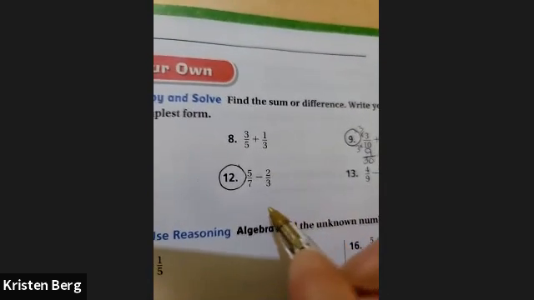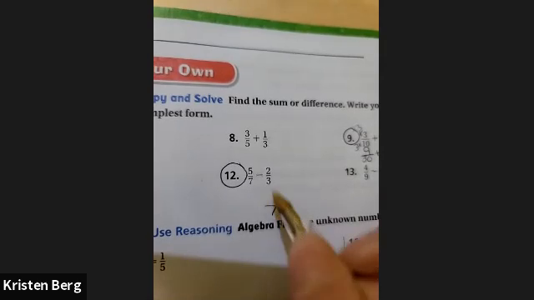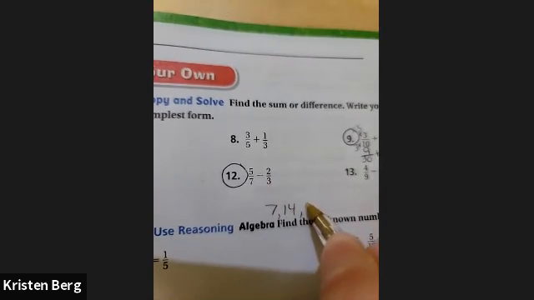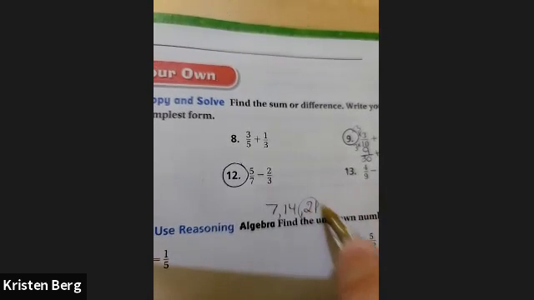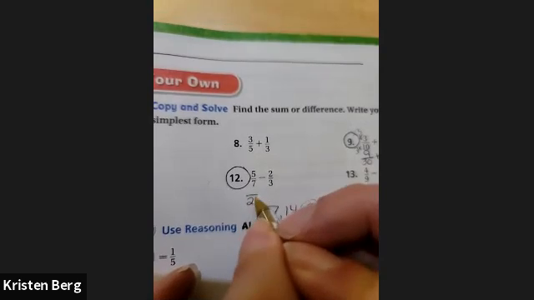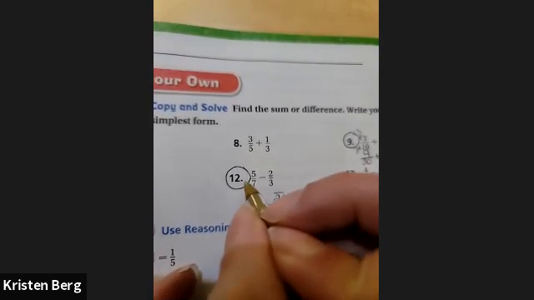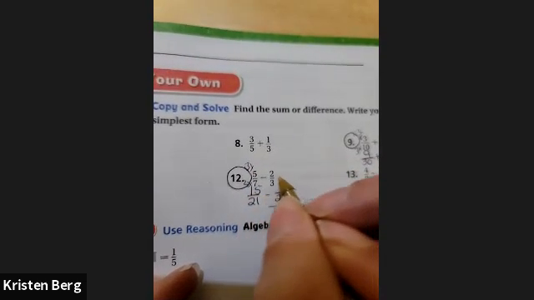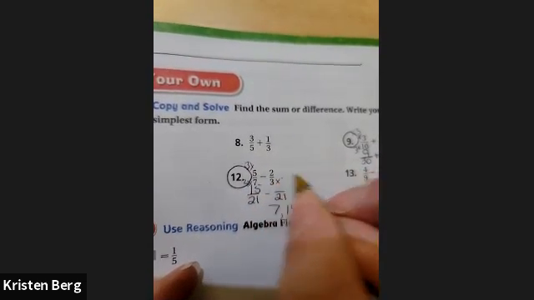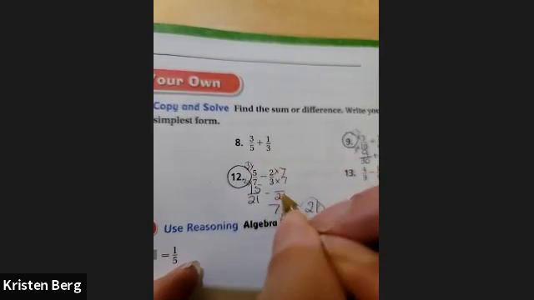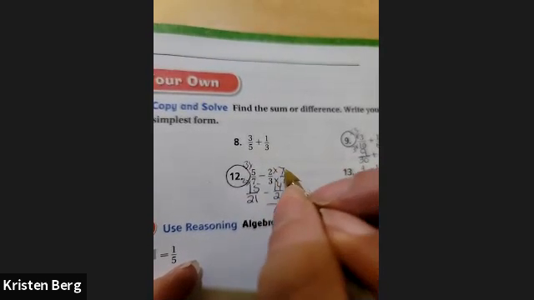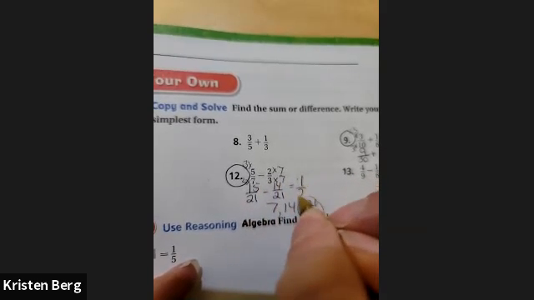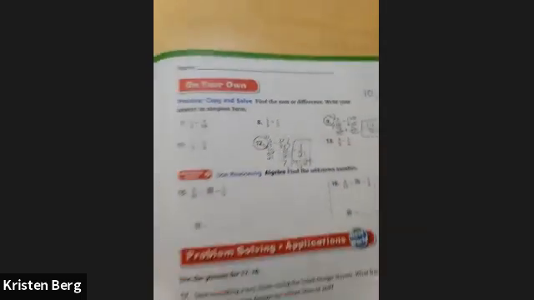All right, this one, you could have gone by 7s. 3 cannot go into 7, so 14, that did not work. And then 21. 21 would have been your common denominator. So you would have times this one by 3 and this one by 3. That would have been 15. And then what would you do to 3 to get it to 21? Times it by 7 and this one by 7. That would have been 14 over 21. So then 15 minus 14 would have been 1 over 21. And that would have been your answer.